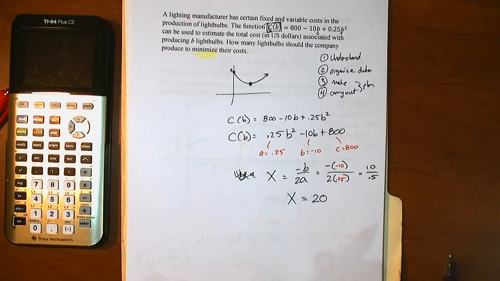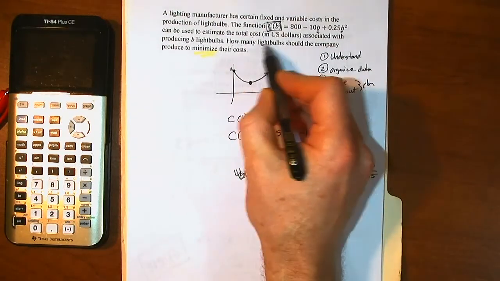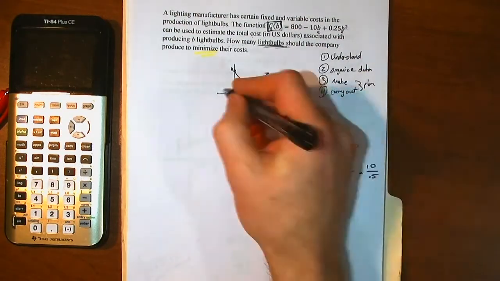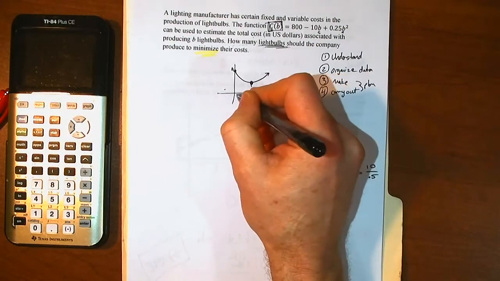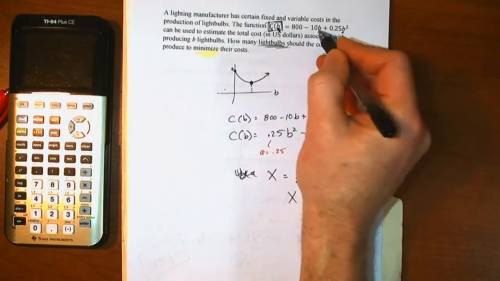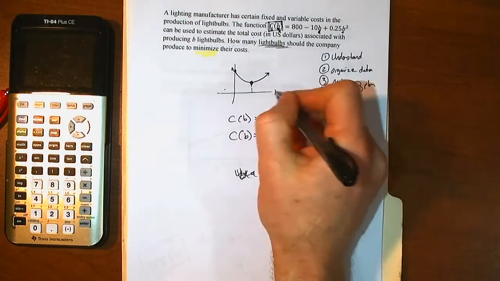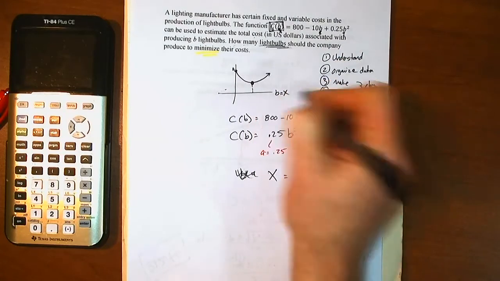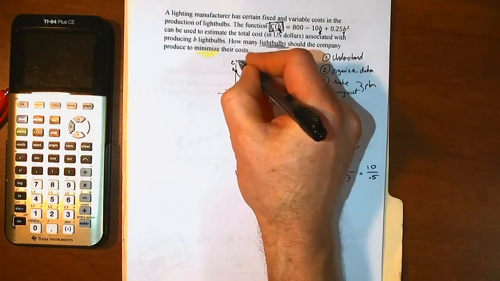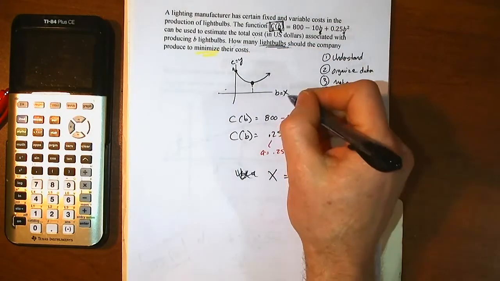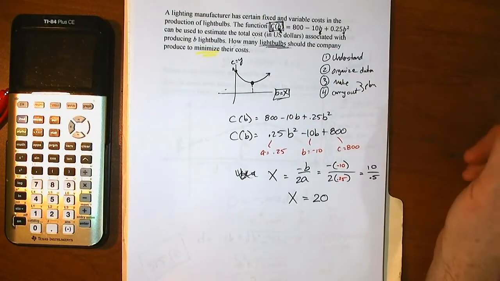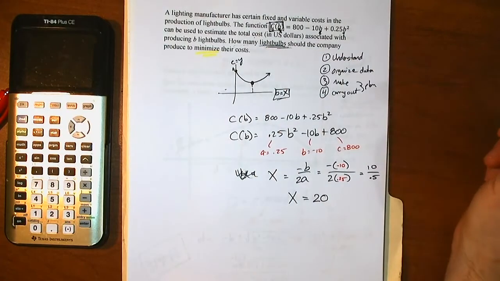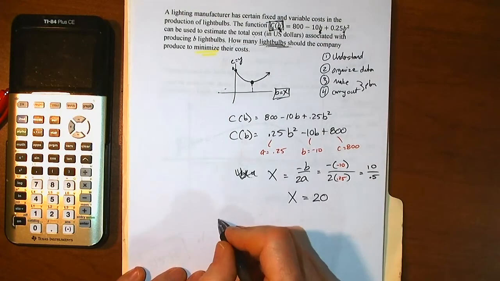Now, technically, I could stop right now, because notice the question wants to know how many light bulbs. And the light bulbs, that's going to be the value of B, and B is what I'm plugging into the equation, so that functions the same way as my x, just like the C is functioning the same as my y. So once I know the x value for the vertex, that's how many light bulbs I should make. So the answer to this question is we should make 20 light bulbs. That's my answer.